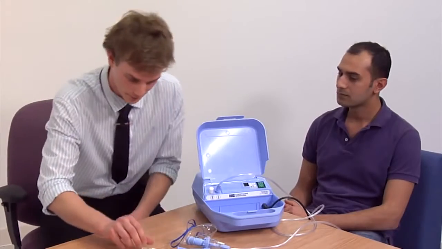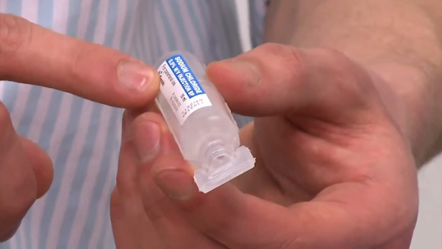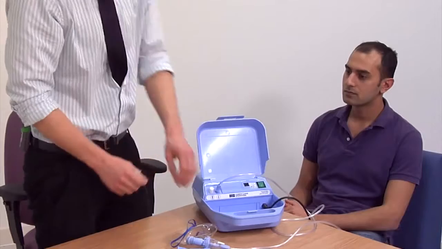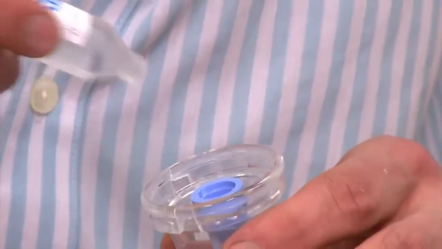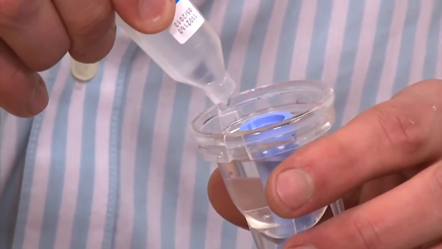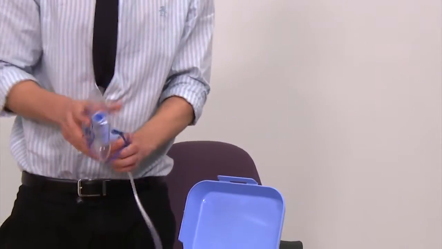Check the label and expiry date of the saline to be used. Then, open the nebuliser chamber and deposit the saline. Drugs, such as salbutamol, are also added in this way. Turn on the nebuliser and secure the mask in place.